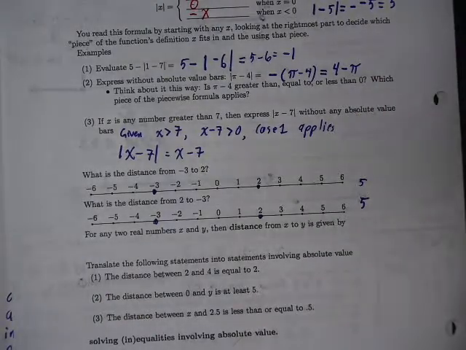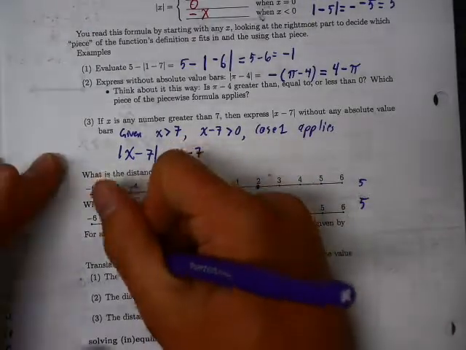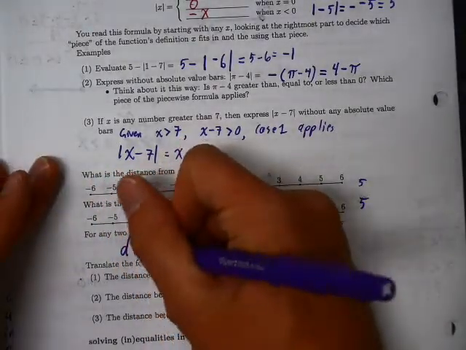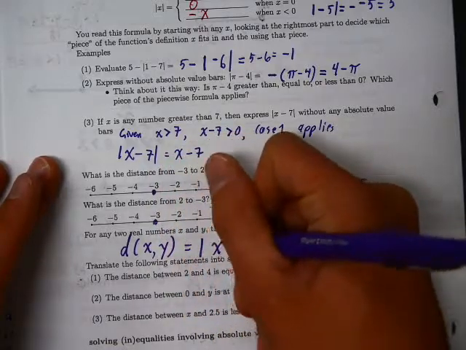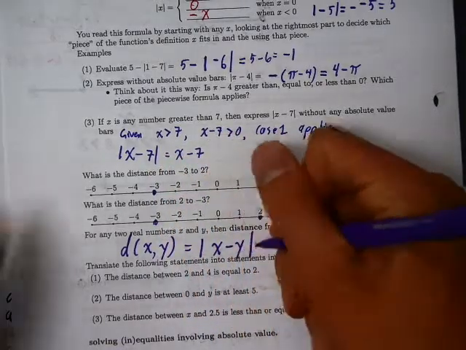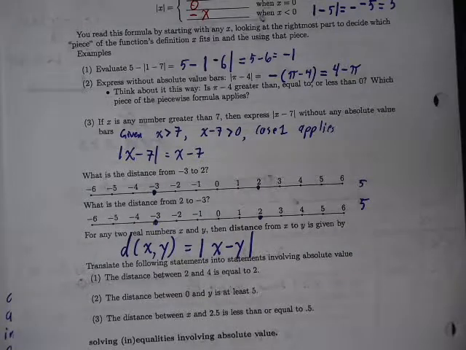In general, if you want to compute the distance between any two numbers, the distance from x to y is just the absolute value of x minus y. And presumably that's not news to anyone, but it's worth saying the words. Everyone feel pretty okay? Any questions so far? All right.